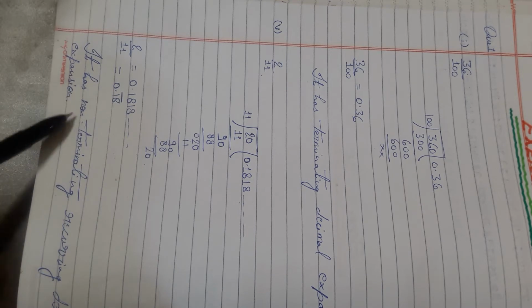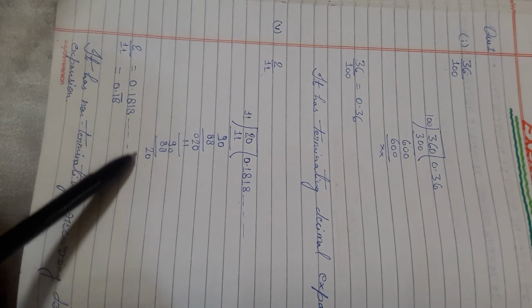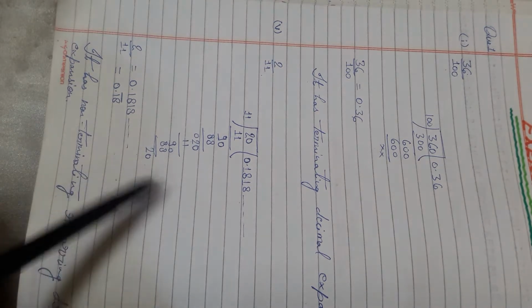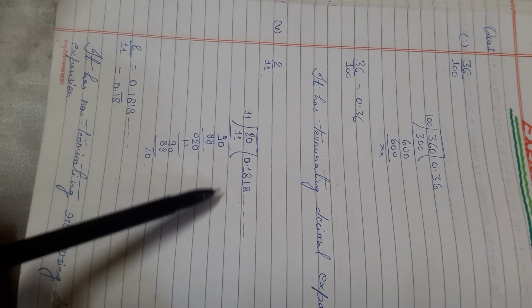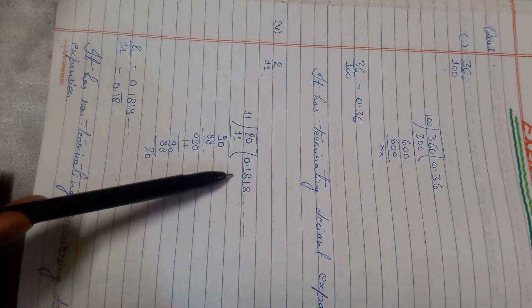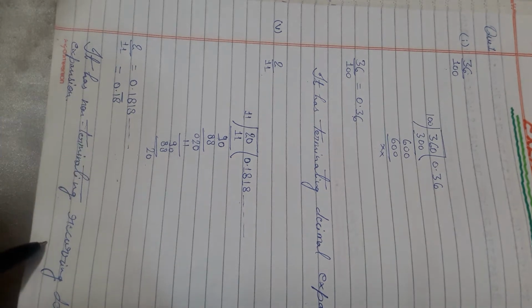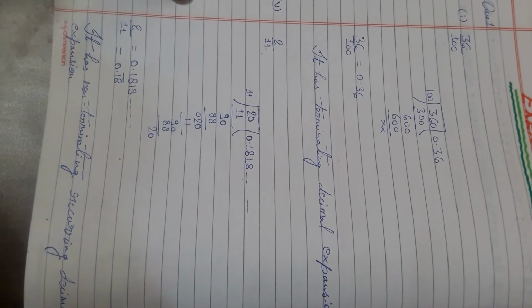It has a non-terminating recurring decimal expansion because the remainder is not becoming 0. So the decimal is not terminating, it is not finishing, and it is repeating. We can see 1 8 are repeating, so recurring. It has a non terminating recurring decimal expansion.